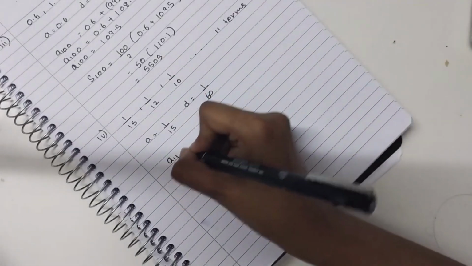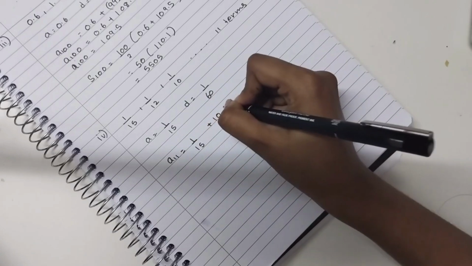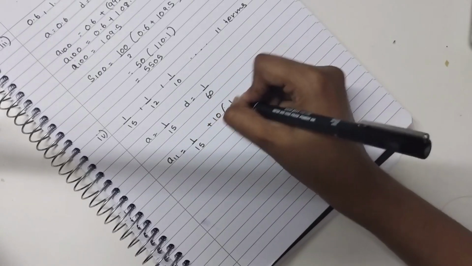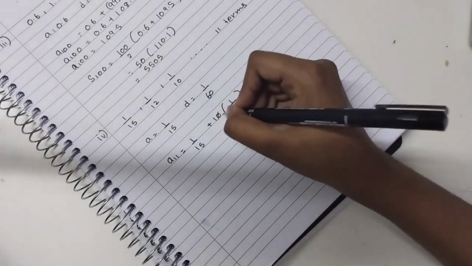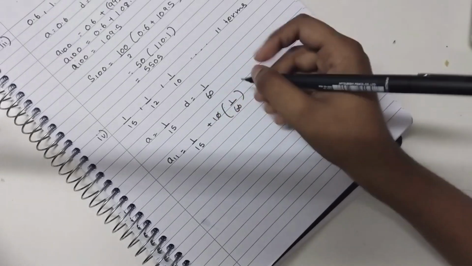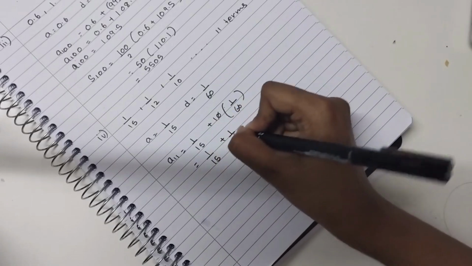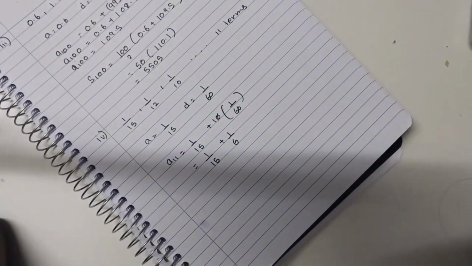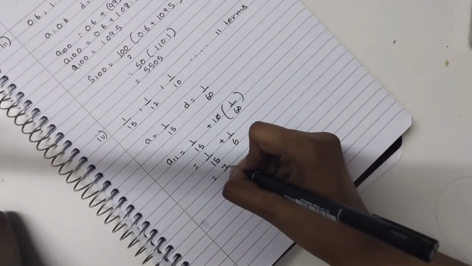A11 is equal to 1 by 15 plus 10 times 1 by 60. We can cancel the zeros from 10 and 60, so we get 1 by 15 plus 1 by 6, which is equal to 7 by 30.